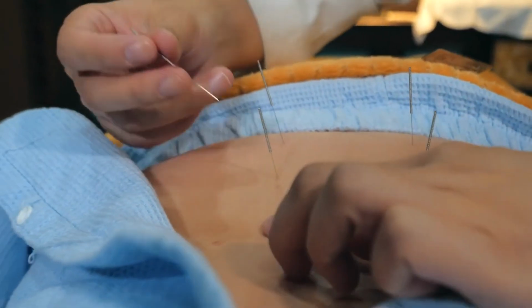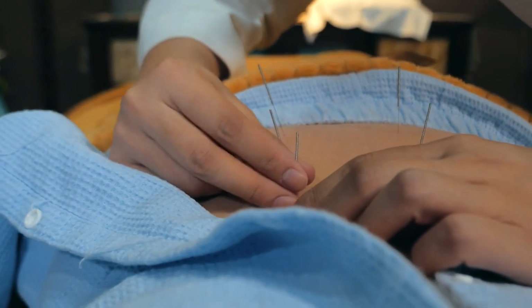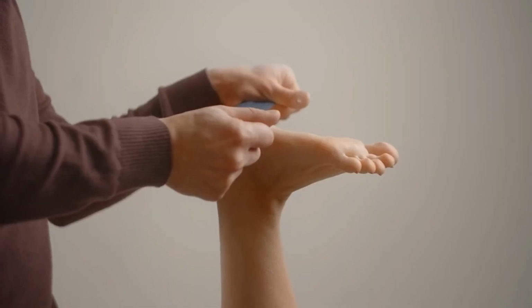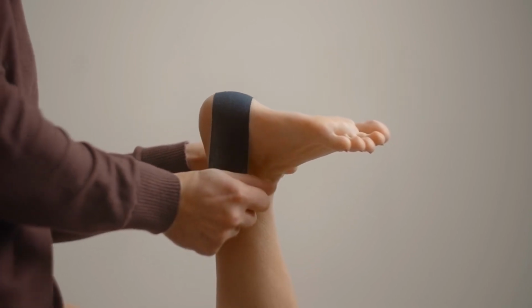10. Acupuncture. Can be considered to relieve chronic pain. 11. Taping. Application of special bandages to support the plantar fascia.